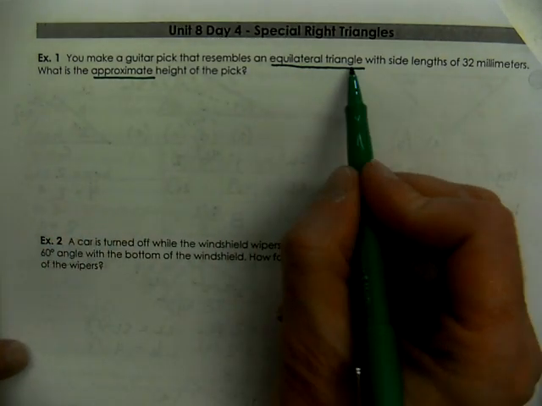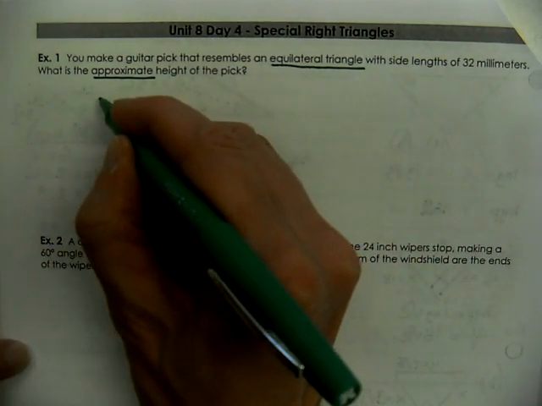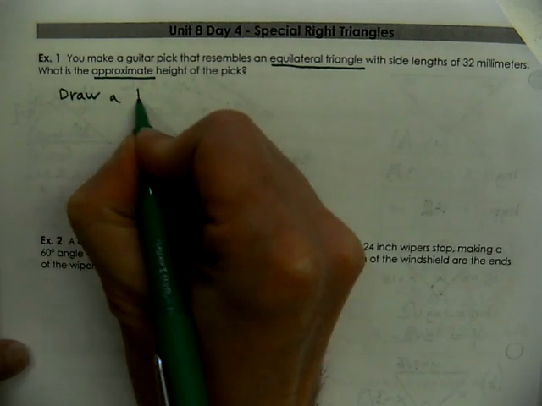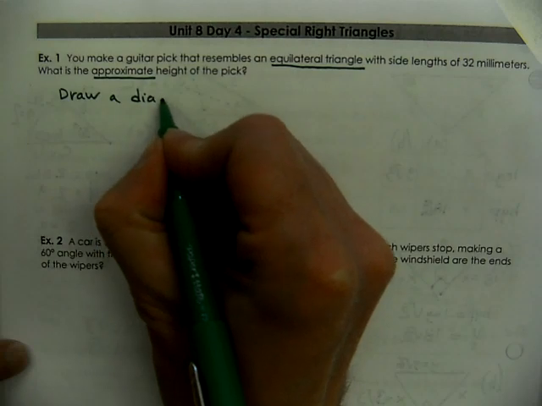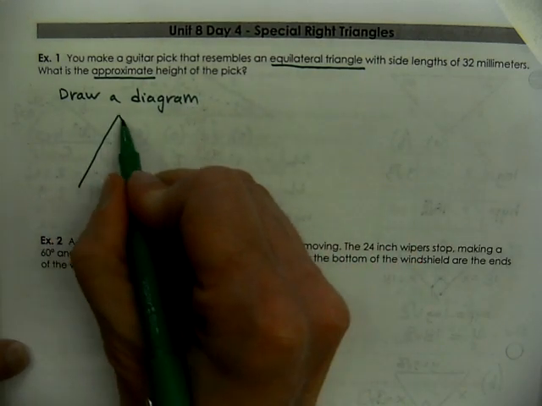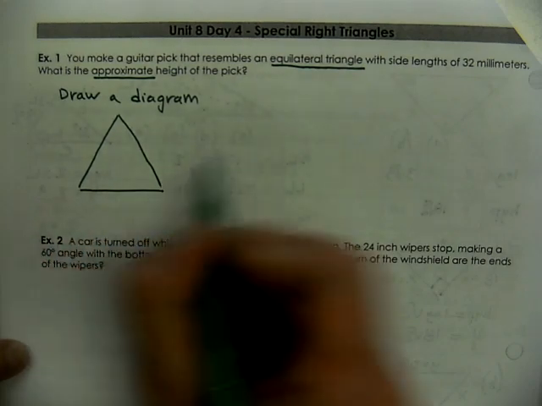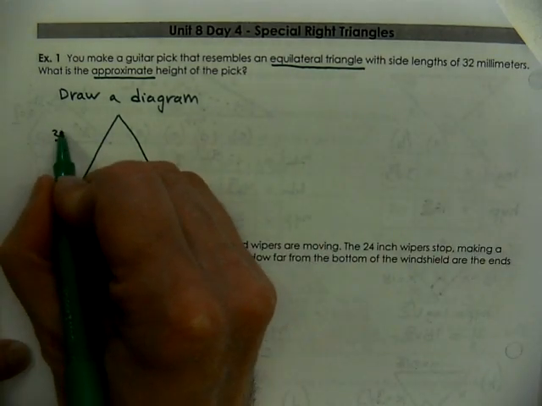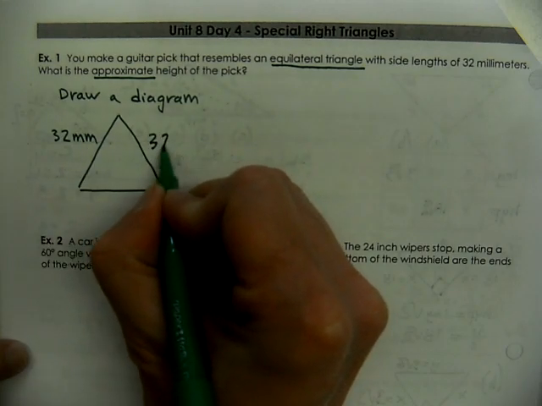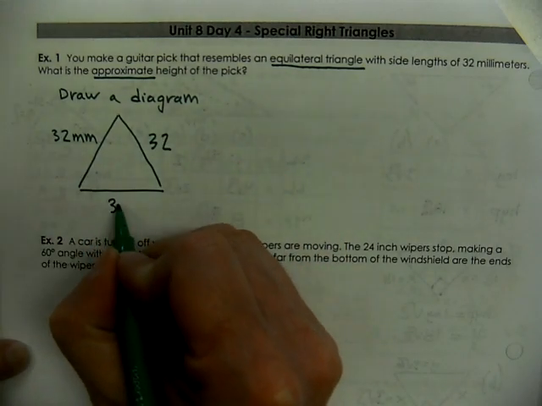Let's start off with the equilateral triangle. You know that means that we have a triangle where all the sides are equal in size. So that's where we start off by drawing a diagram. And each of these are 32 millimeters, mm for millimeters.